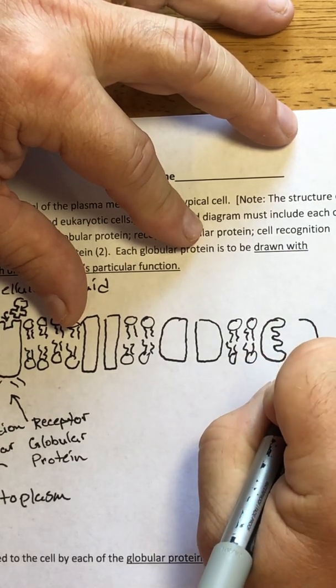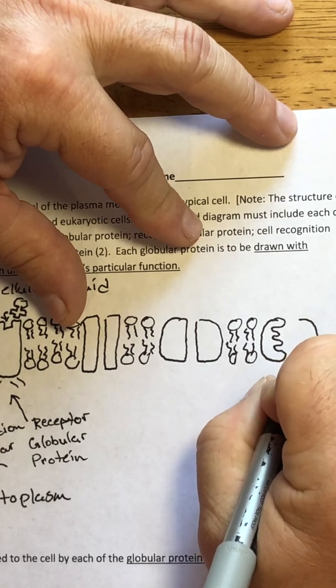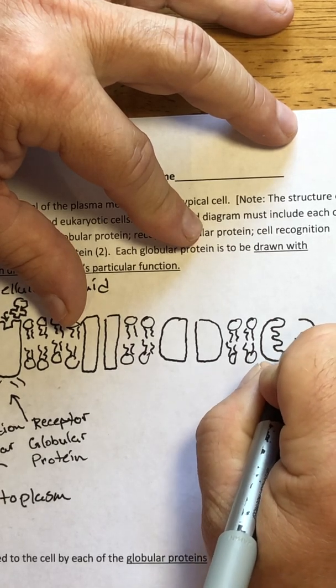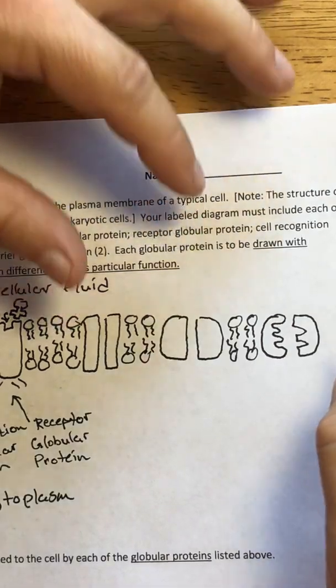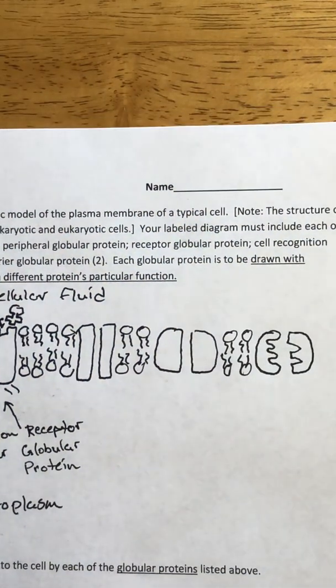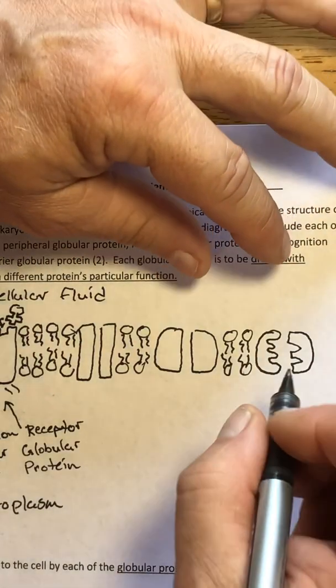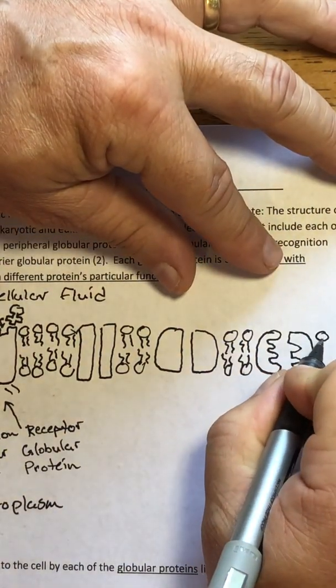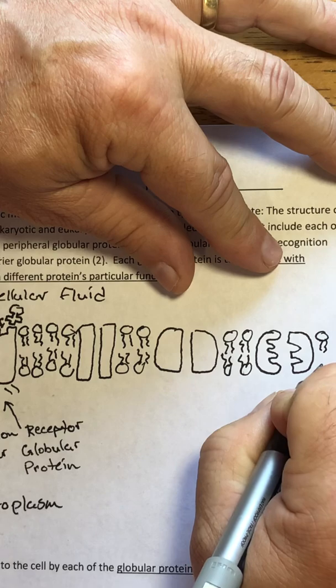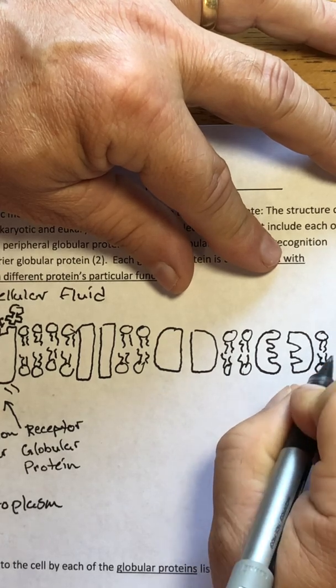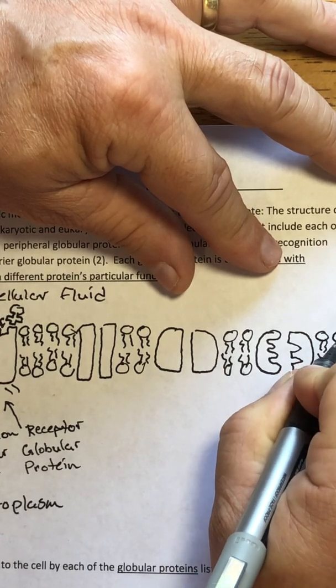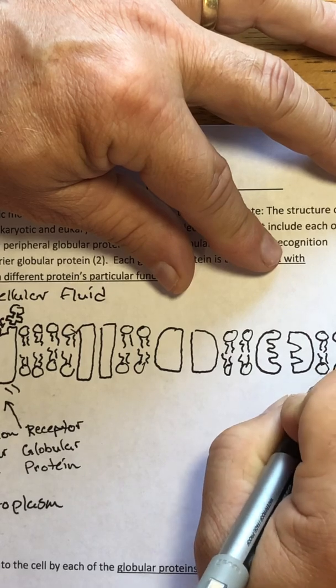On the other side, there are two binding sites. And so instead of a letter E, it looks like that maybe smiling face that you carve out of a jack-o'-lantern on Halloween. And then just so we know that this phospholipid bilayer continues on, let's see if we can squeeze a couple of these on the end.